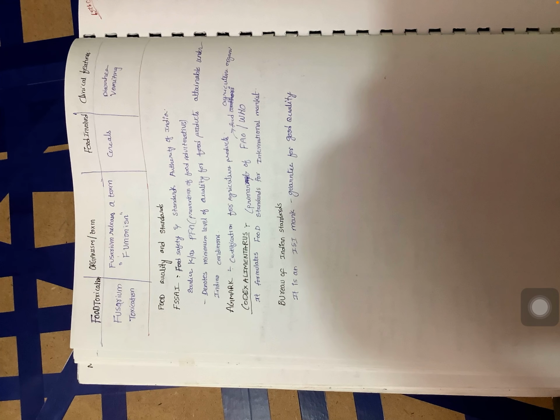Food intoxication, organism of the intoxication, food involved, chemical features. Fusarium intoxication: Fusarium releases the toxic action of fumonisin. Food toxin, food involved, serious chemical features, diarrhea, vomiting.